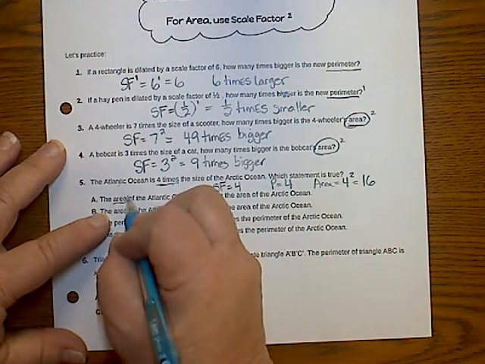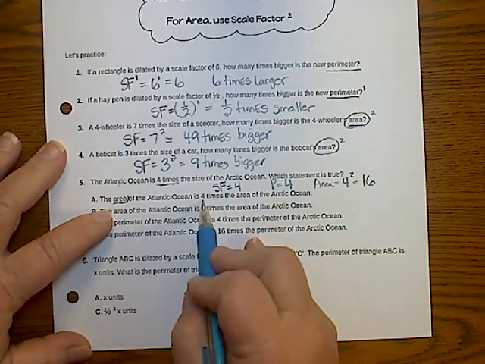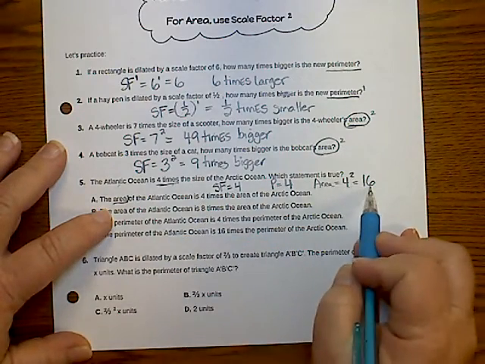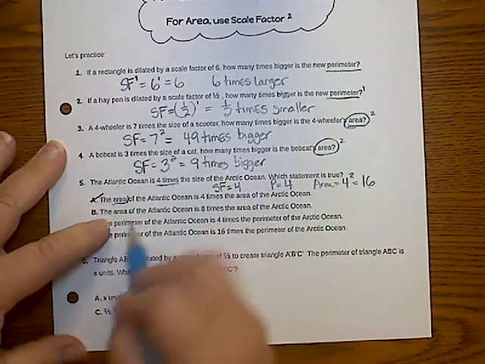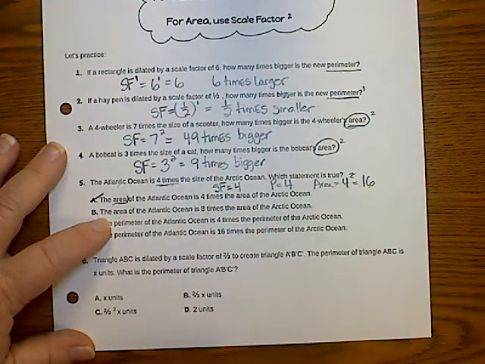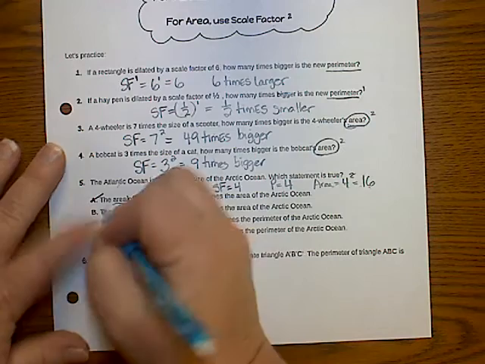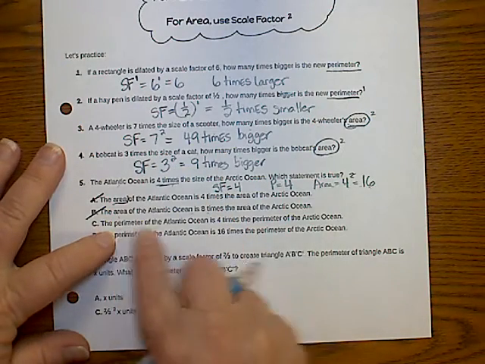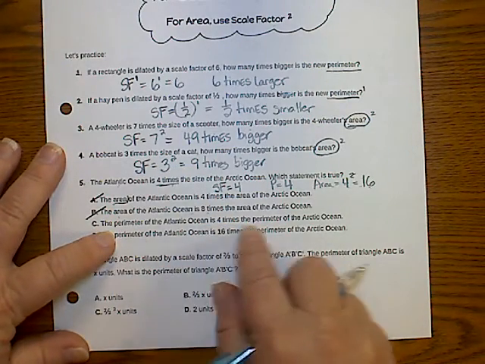So here I've got area is 4 times. No, we said the area has to be 16 times. Area is 8 times. Nope, that's for you who do 4 times 2 instead of 4 times 4. That's wrong. Perimeter is 4 times the perimeter.